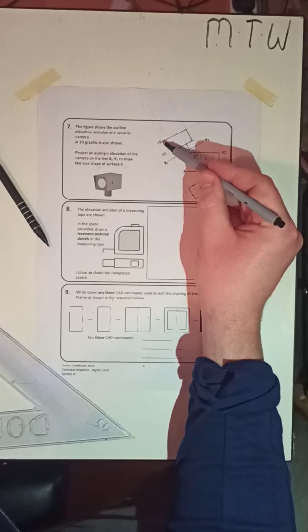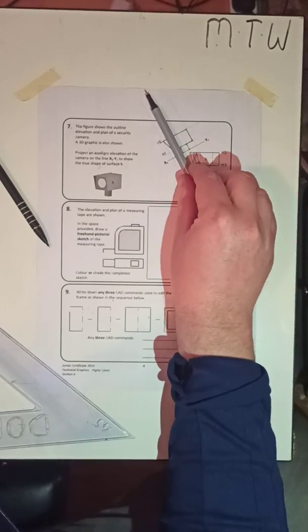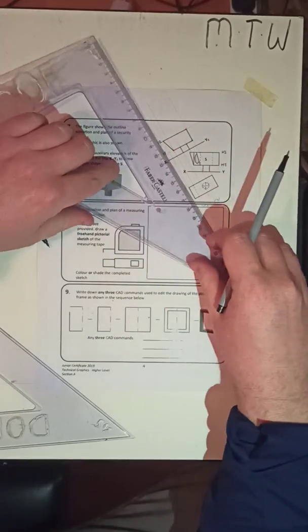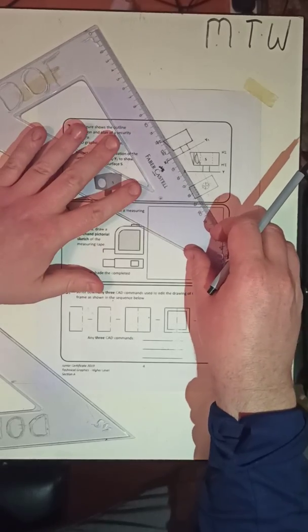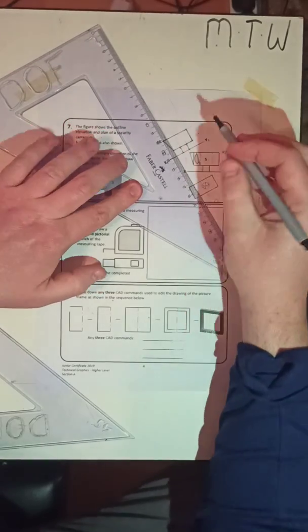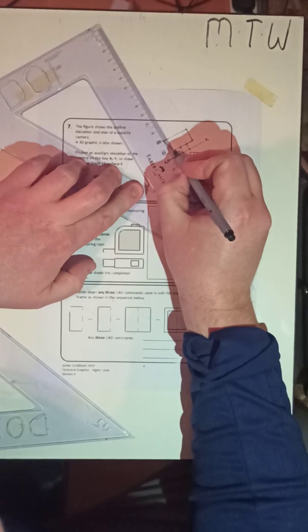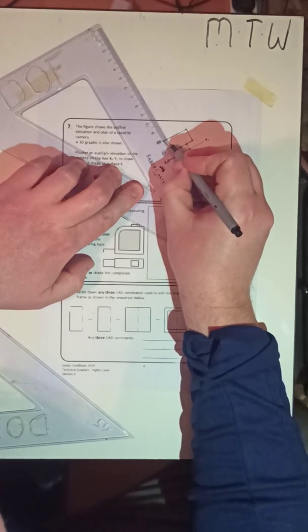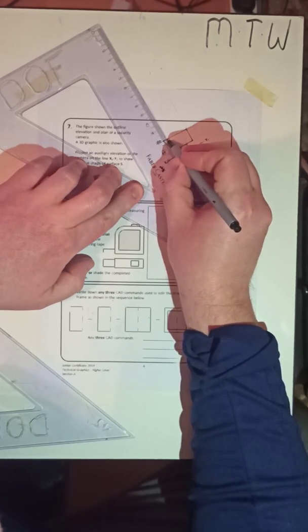So the hood is still there, the camera is still sitting flat here like that. So that means there's a hidden line going up along here, on the kind of square rectangle that the camera lens is sitting on. So I'll draw just a dotted line in there like that. Alright, so that's going to be hidden detail.